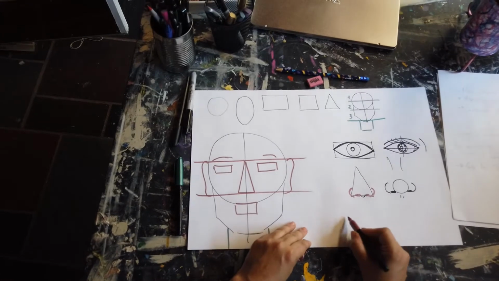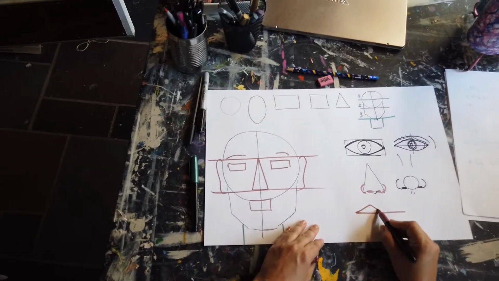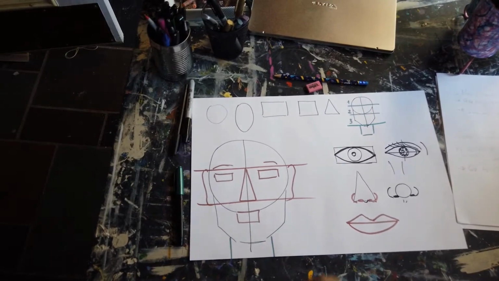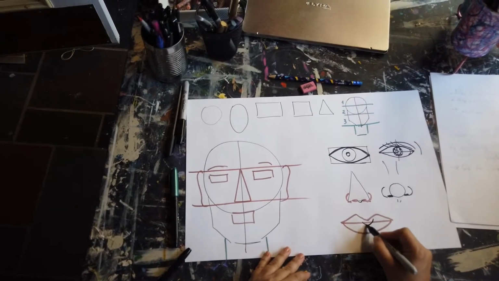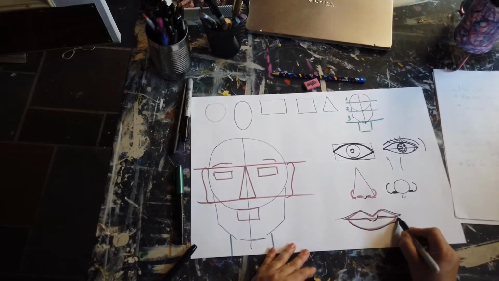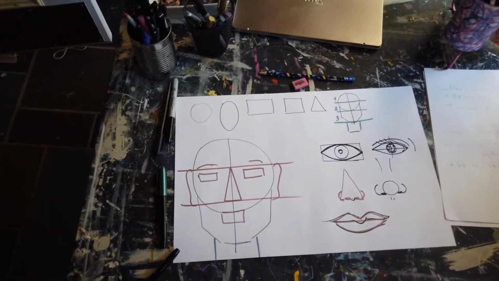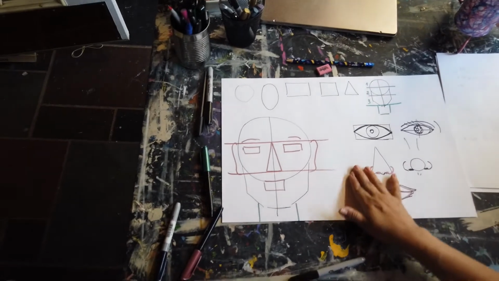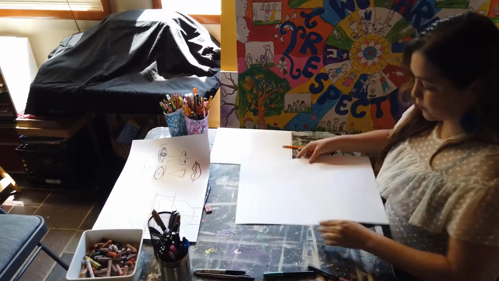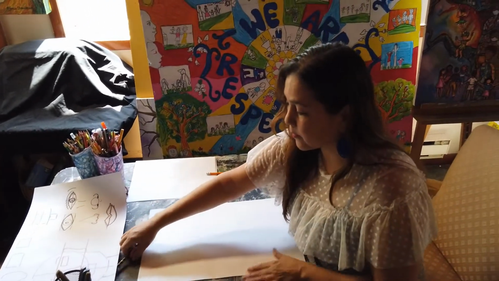And the mouth is just one line, a little mountain, another one, and an arc. The face is so beautiful because it has a lot of curves, but we can draw everything with geometric shapes. So let's go to the final work.